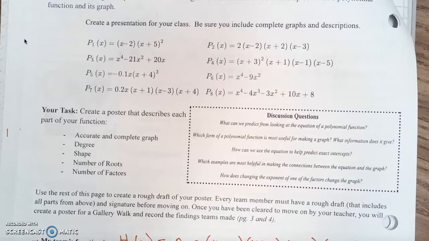So I'm giving you the rest of this page to create a rough draft of your poster. Every team member must have a rough draft. You're each going to need one in your packet. Okay, that includes all the parts above, and then bring it to me. I'll check it, I'll initial it, and I'll say good. And then tomorrow, we're going to put them up on the board. You're going to do the gallery walk, and you're going to get everybody's. Okay, so today you're just focusing on the one that's for your team. Tomorrow, you'll put them up, and you'll get everybody's. It makes it sound super hard, but they're actually kind of easy.